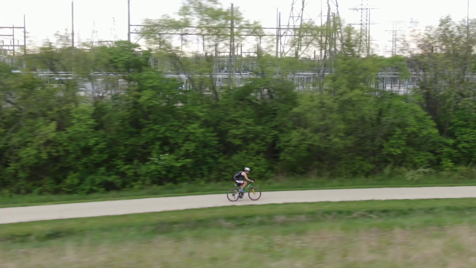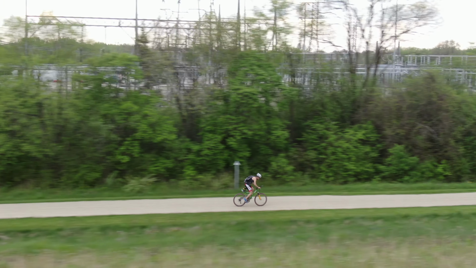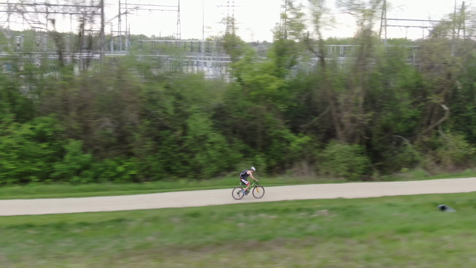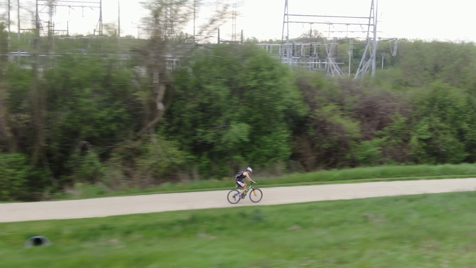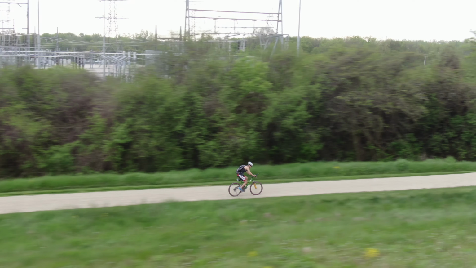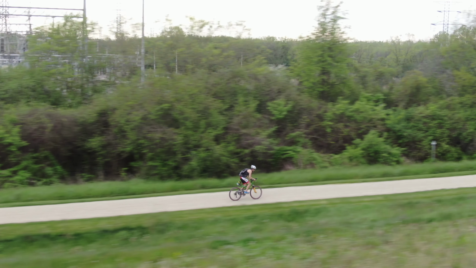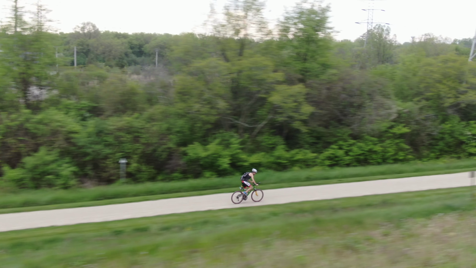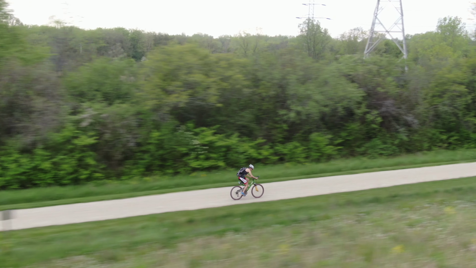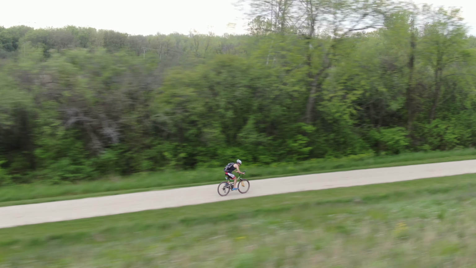17. 18, 19, 20. Still keeping up. That's good. Let's see how fast it can go. Let's see how fast I can go. Geez. 20, 21. Still good.